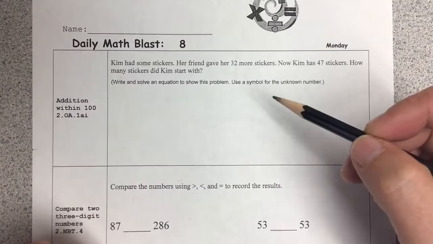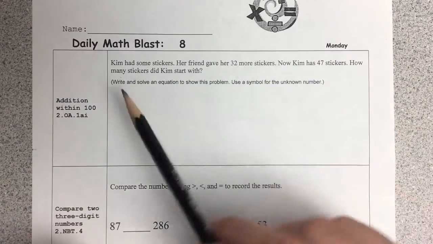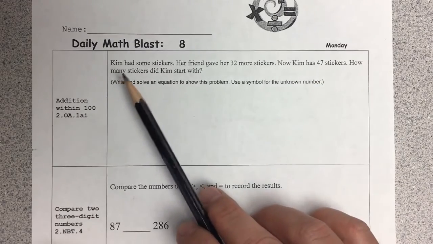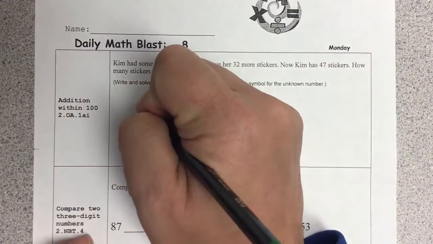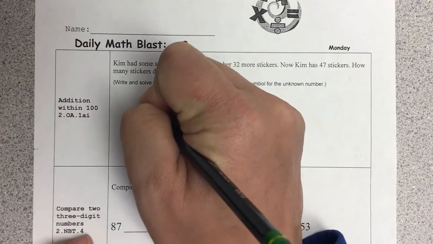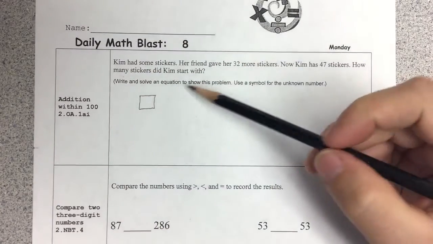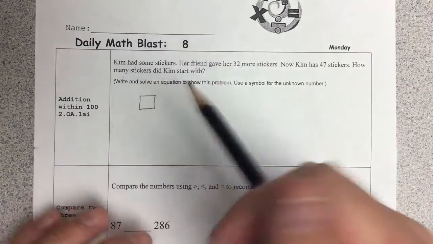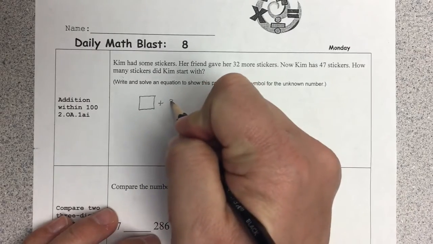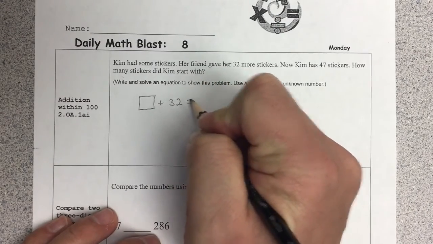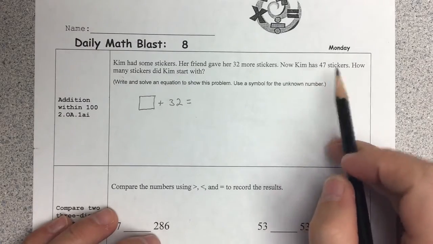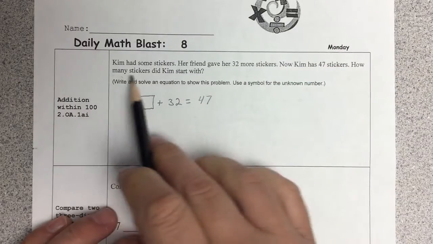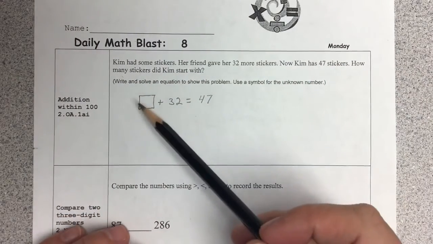So for my symbol, I'm going to use the mystery box that we've used before. Now I'm just going to follow along the story and write an equation that matches the story. So Kim had some stickers. So I'm going to draw my mystery box because I'm not sure how many stickers Kim began with. Her friend gave her 32 more stickers. Now, since her friend gave them to her, that's addition. So 32 stickers. Now Kim has 47, so that equaled 47 stickers. How many stickers did Kim start with? So my job is to figure out what goes in the mystery box.